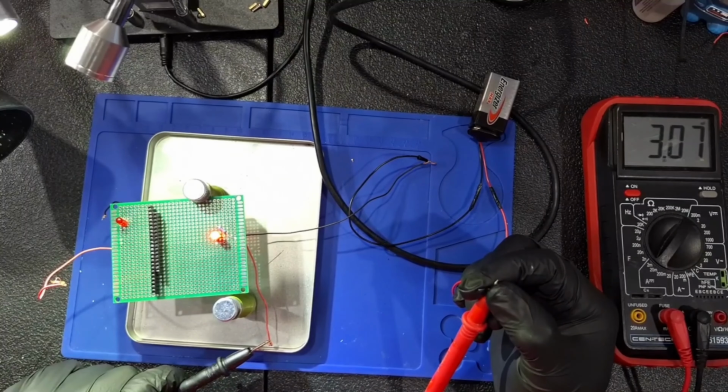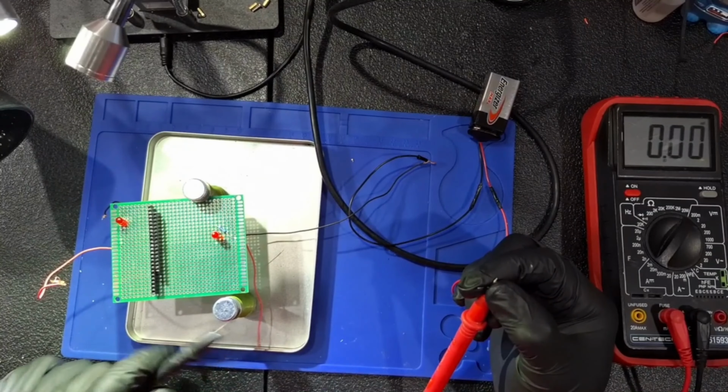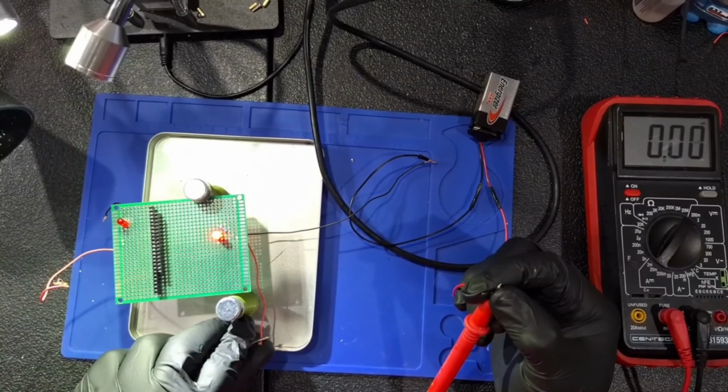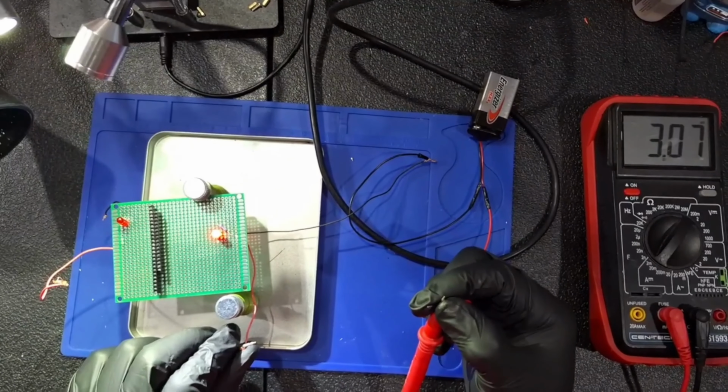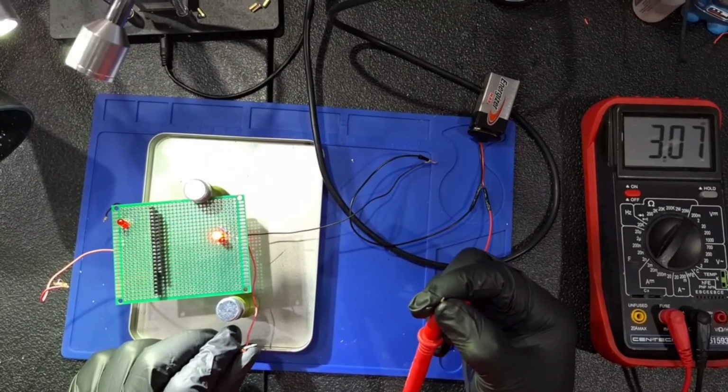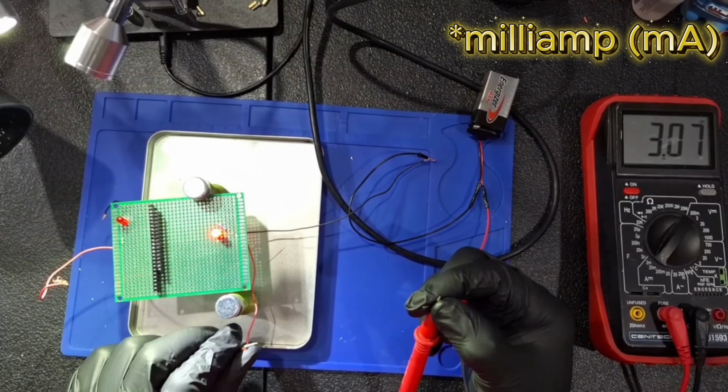And this is how you properly break the circuit, connect the multimeter, test for amperage. So the current is running through the multimeter right now, and I'm getting a reading of 3.07 amperage. Brilliant.